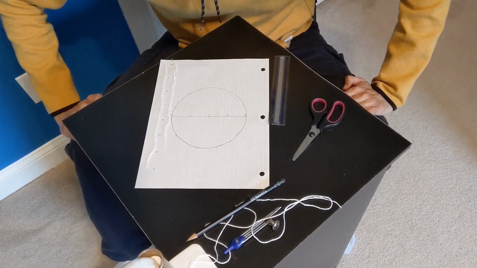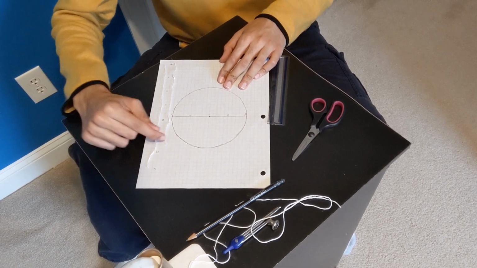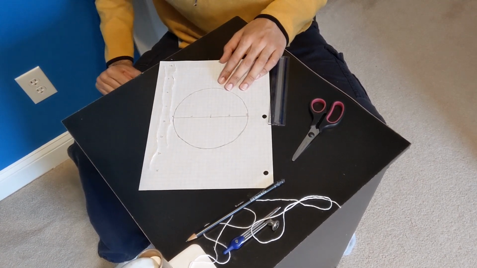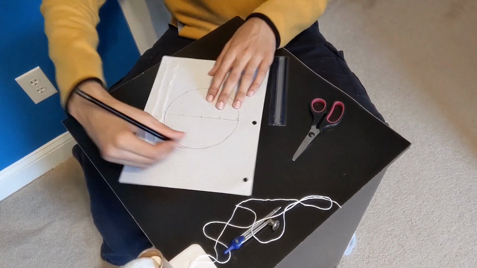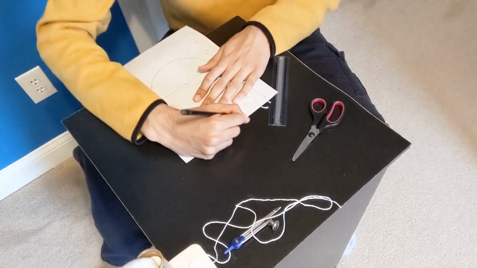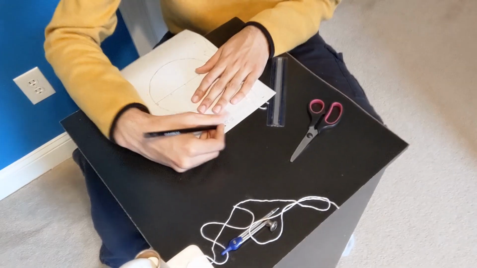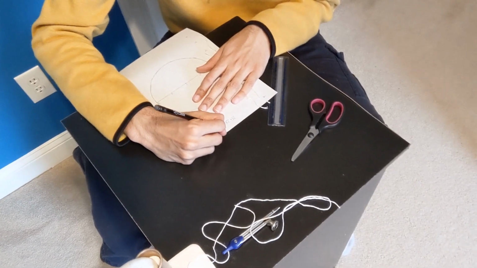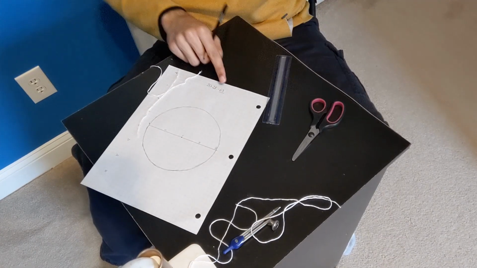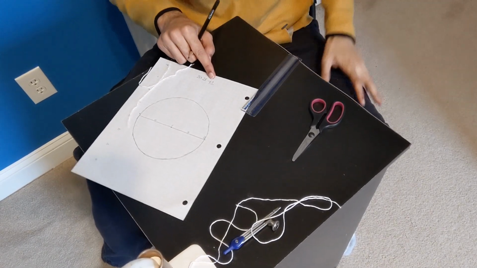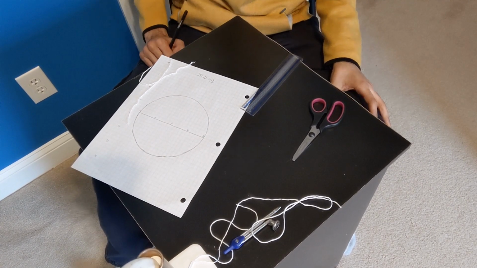So as you can see, the first piece has a length of 35, and the second piece has a length of about 28. So I'm going to say that the circumference is 35 plus 28, which is about 63. So there we have it. That is the circumference of our circle, 63 units.